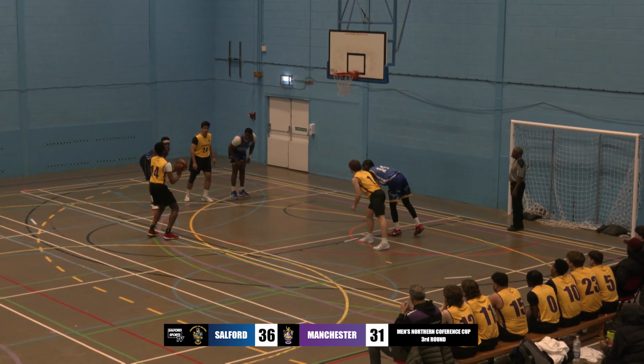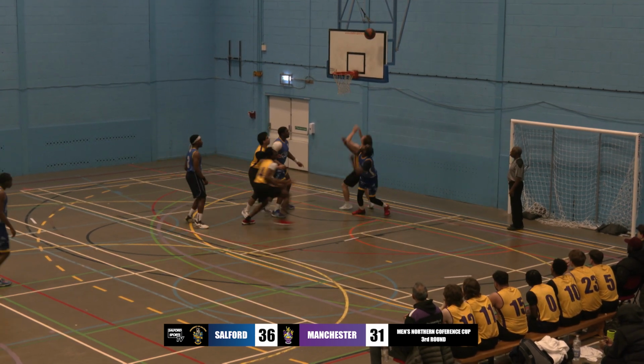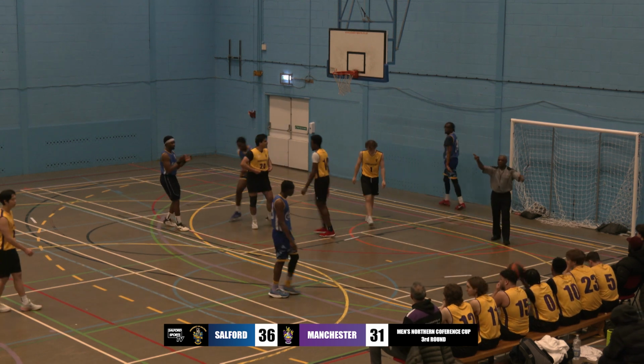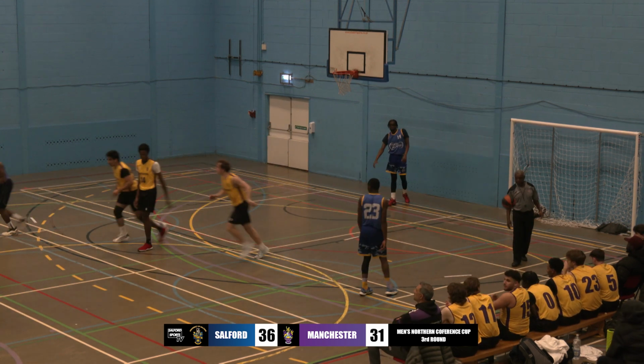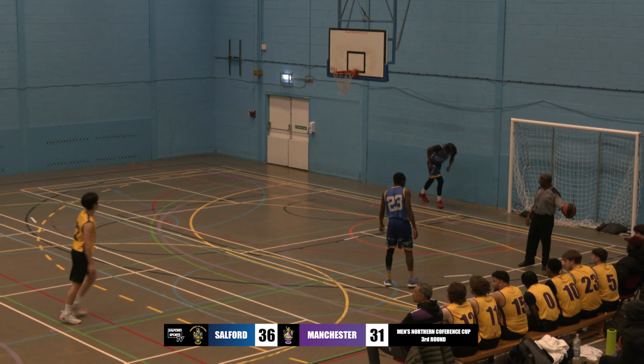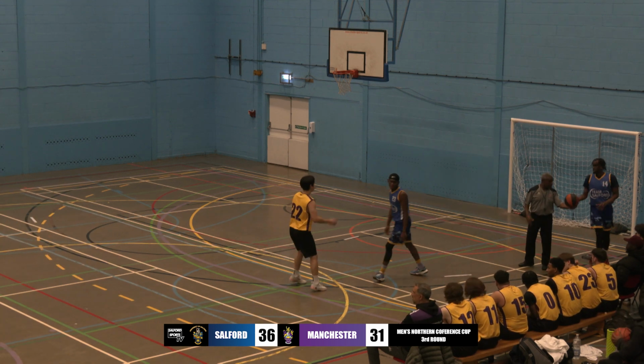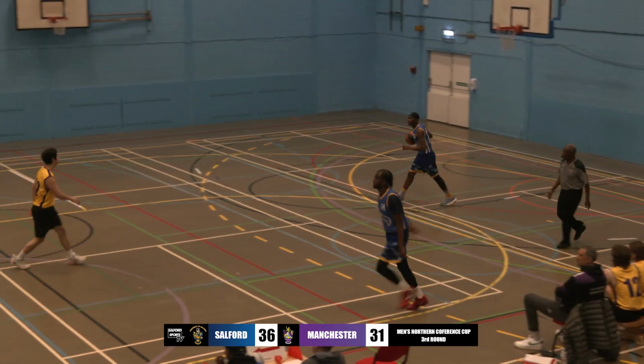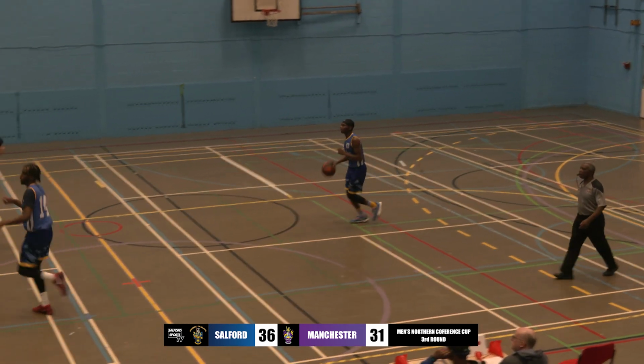Delano misses the first. Misses the second as well, and that one's at the top of the backboard, so it'll be Salford ball from the baseline. No chance at a rebound. It'll actually be a sideline ball. Hassan told to move over. Mo Sam will take this one up the court.